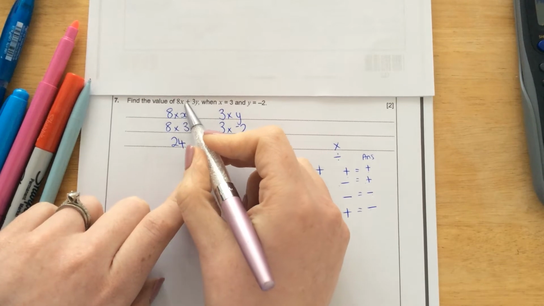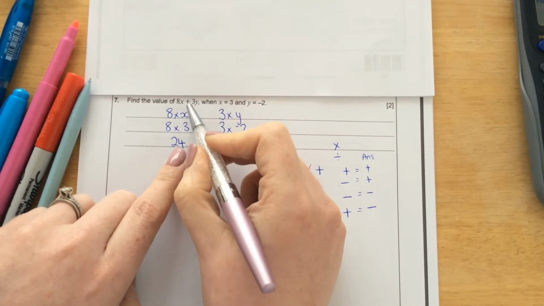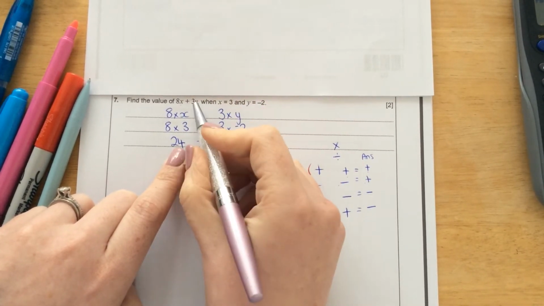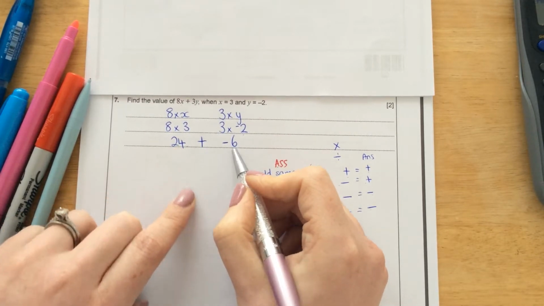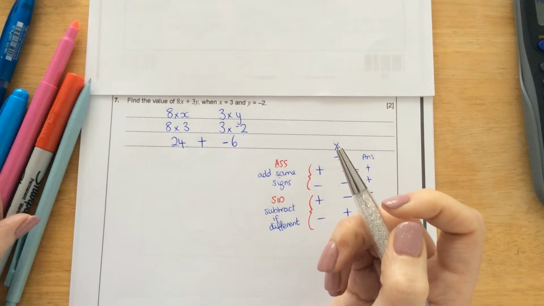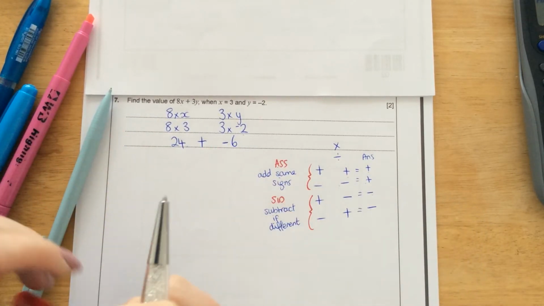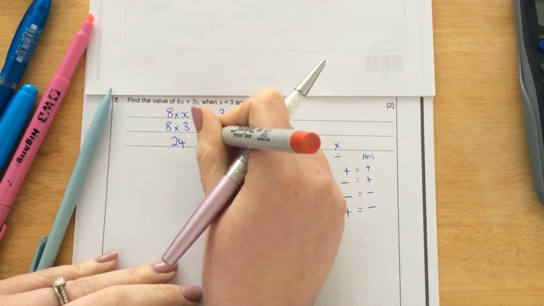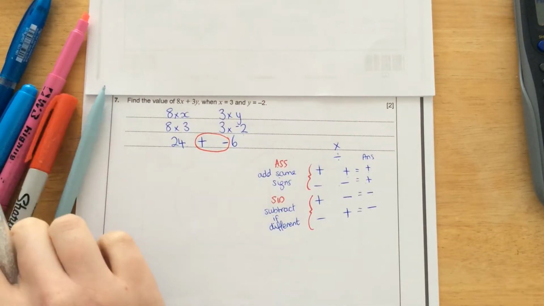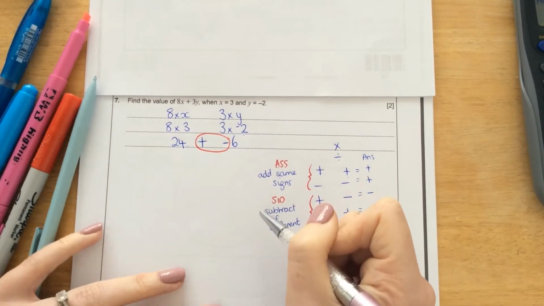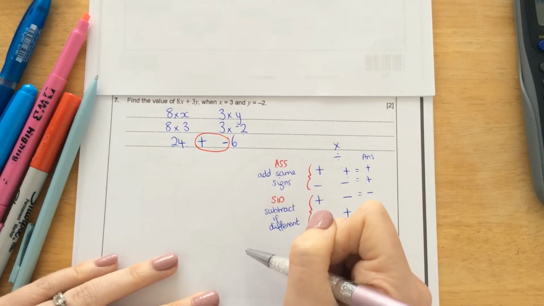All I do then is 3 times 2 is 6. So this will be saying 8x, which is 24, add on 3y, which is minus 6. So here, we've got signs that are touching. They're right next to each other. So that can't happen. I don't know which one to use. So when they're right next to each other, we use our negative rules again.